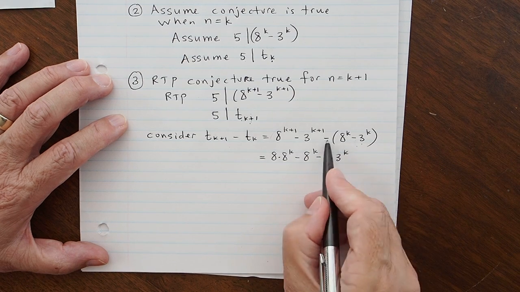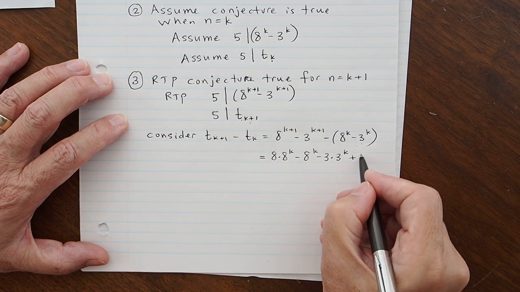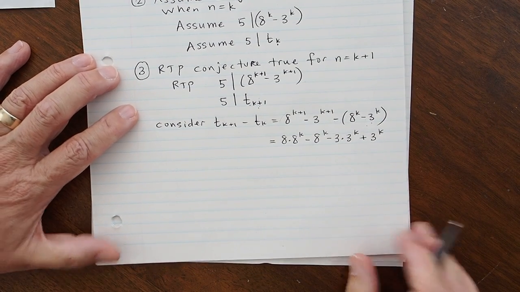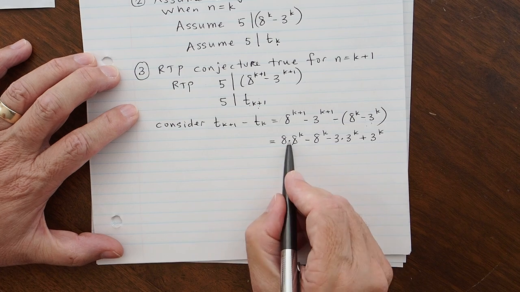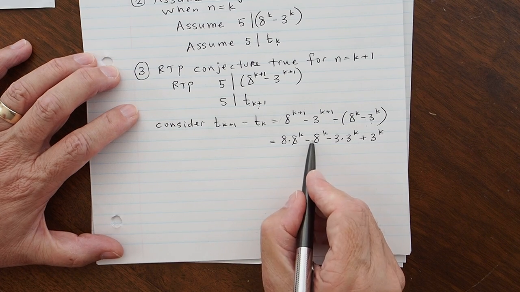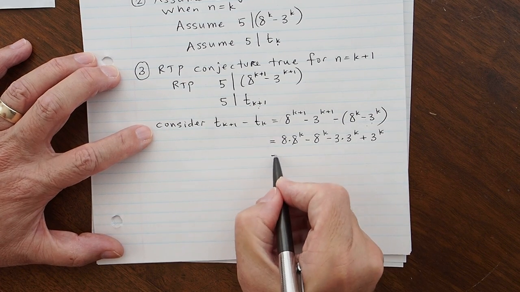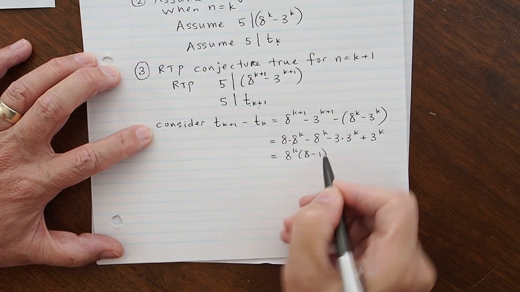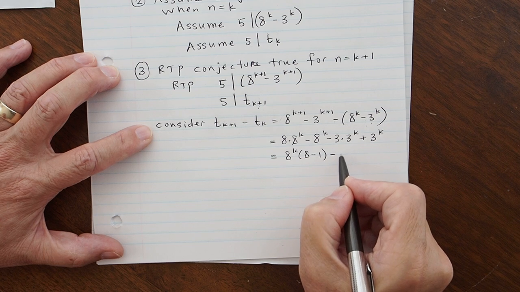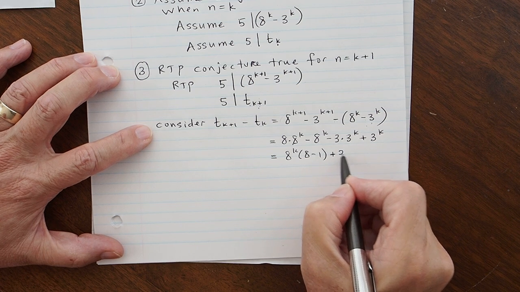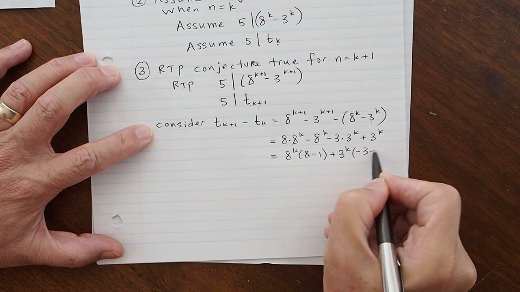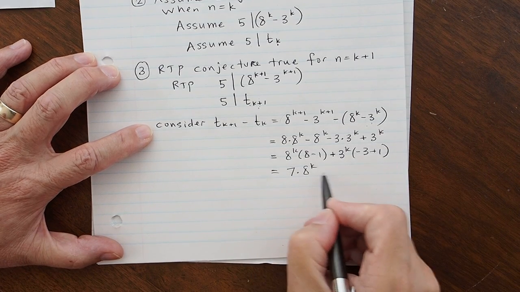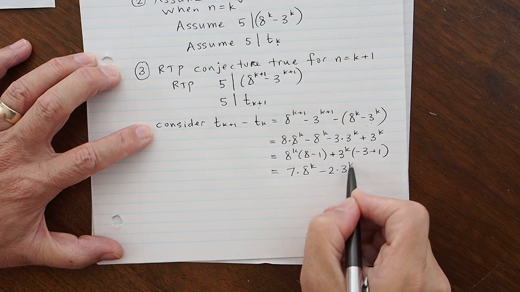And then the double negative here means this term turns into plus 3 to the k. Doing well. Everything's fine here. Then I'm going to factor in pairs. I'm going to factor the 8 to the k from this term and the 3 to the k from this term. And that's going to give us 8 to the k times (8 minus 1), and here I've got plus 3 to the k times (negative 3 plus 1). And that simplifies down to 7 times 8 to the k minus 2 times 3 to the k.